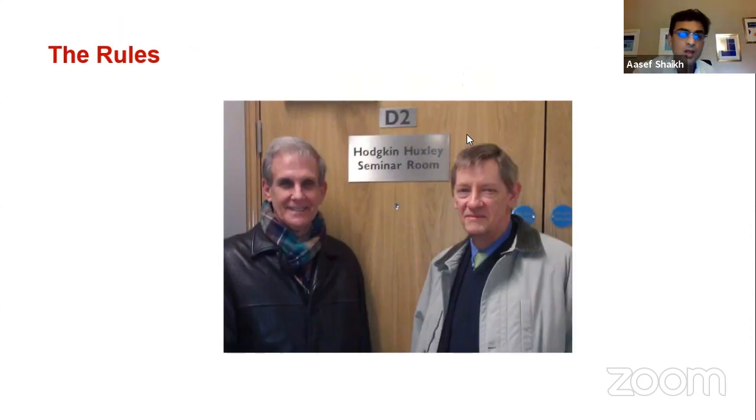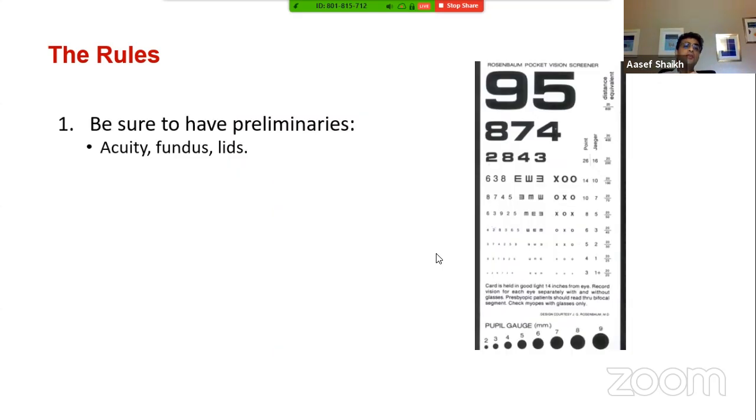There are certain rules that I learned from my mentors, David Zee, here in the black jacket, and John Leigh, here in the white jacket. First of all, we have to make sure that we have put all our act together. We have our basic preliminaries with us.